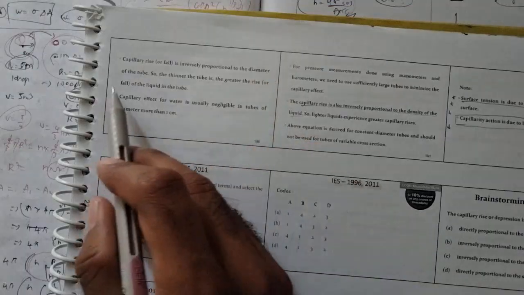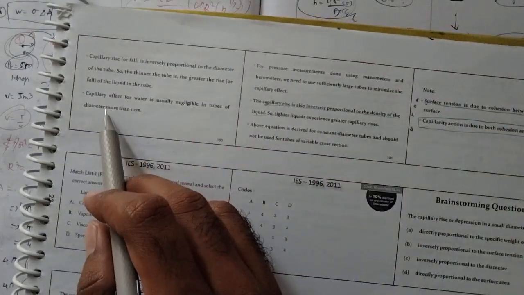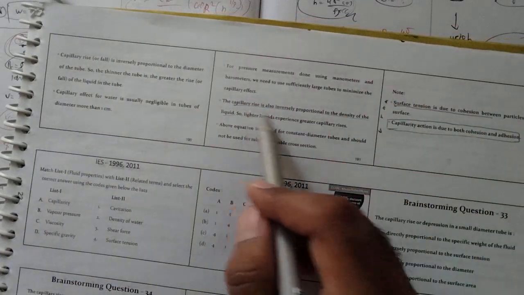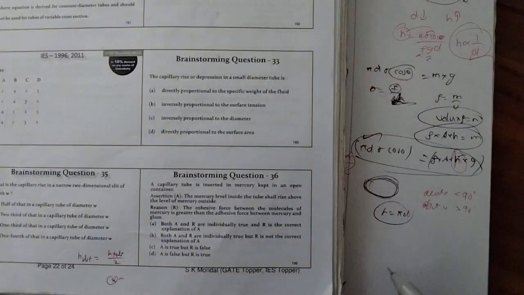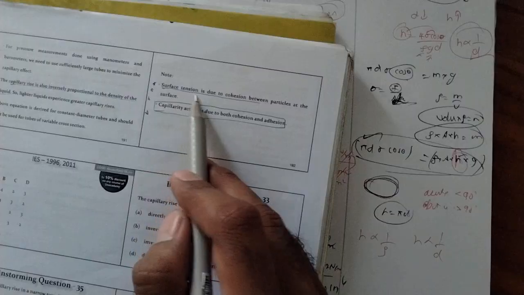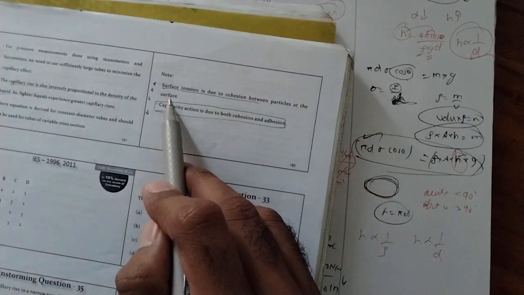The capillarity rise is inversely proportional to the diameter of the tube. So the thinner the tube, the greater the height. The capillarity rise is inversely proportional to the density of the liquid. So height is inversely proportional to density, and height is inversely proportional to the diameter. And see, guys, the surface tension is due to the cohesion between the particles of the surface, and capillarity rise is due to adhesion as well as cohesion.